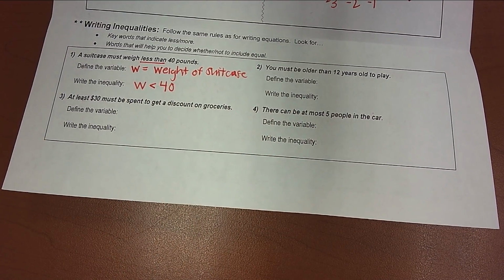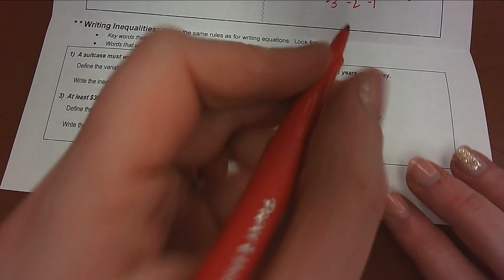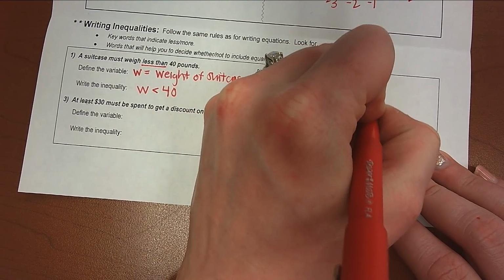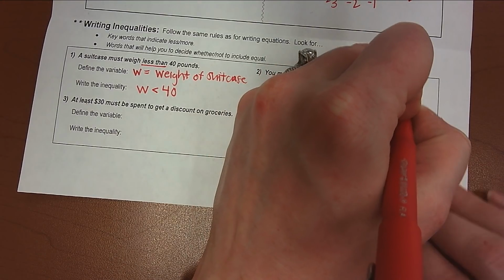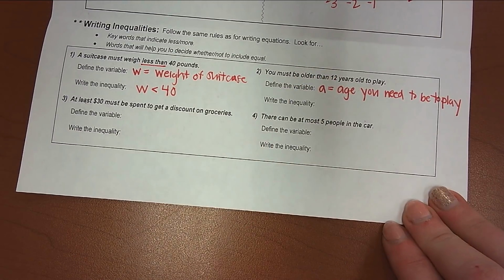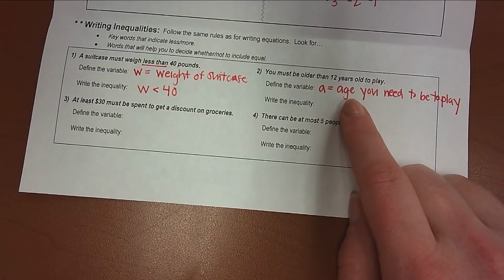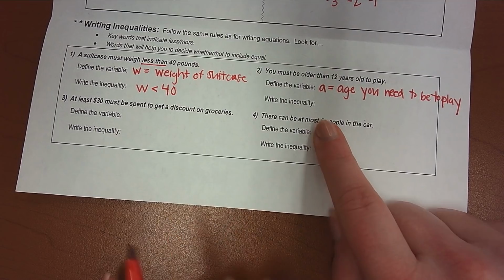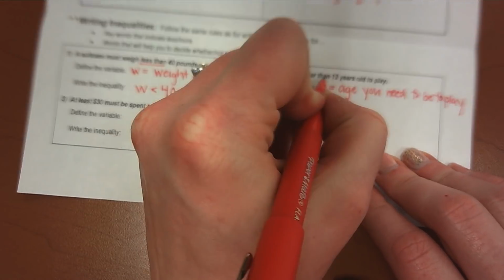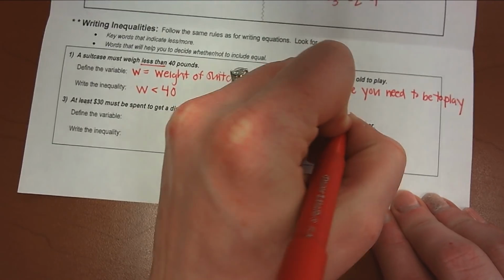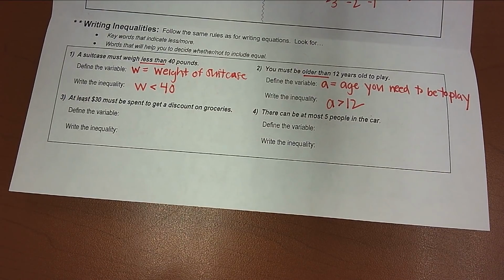Number 2 says you must be older than 12 years old to play. So I'm going to pick a variable. I'm going to pick A to represent the age you need to be to play. Remember that when we define our variables, anytime we can, we want to use more than one word. We want to use a phrase. So age you need to be to play. Our age must be older than 12. So it must be older than is very similar to greater than. A is greater than 12 is my inequality.